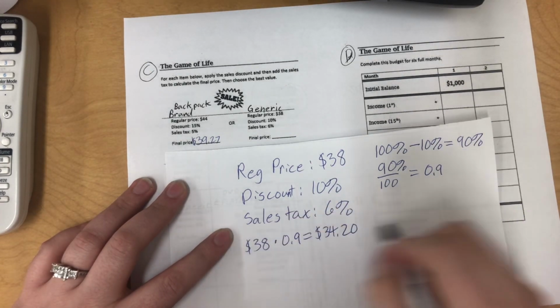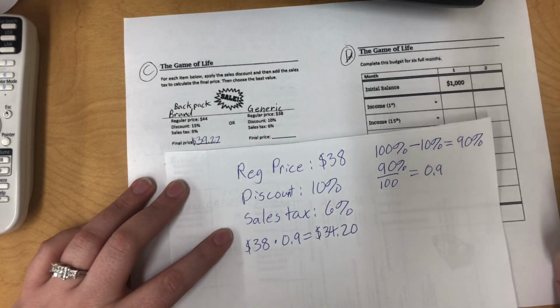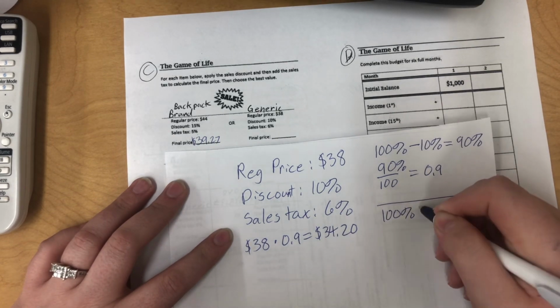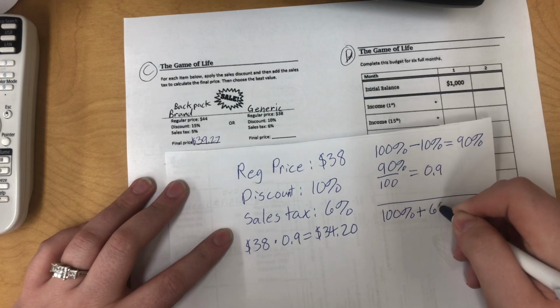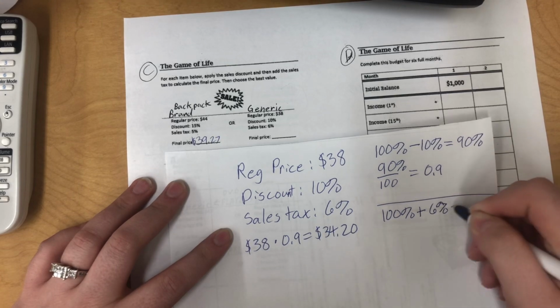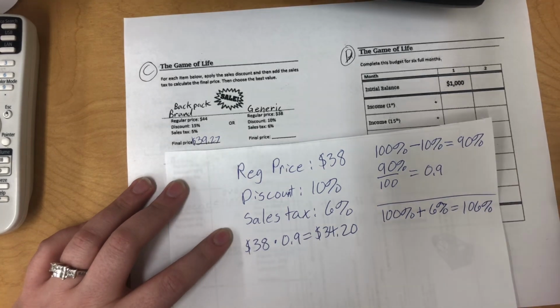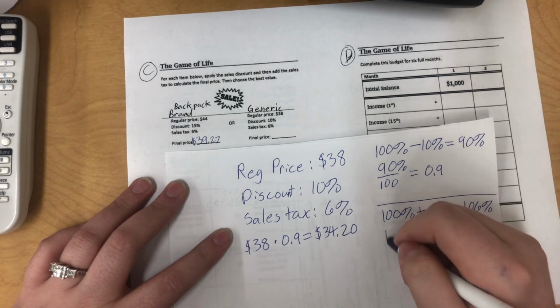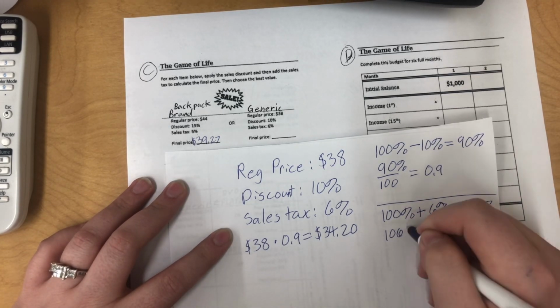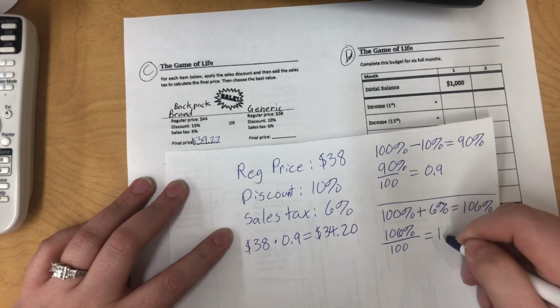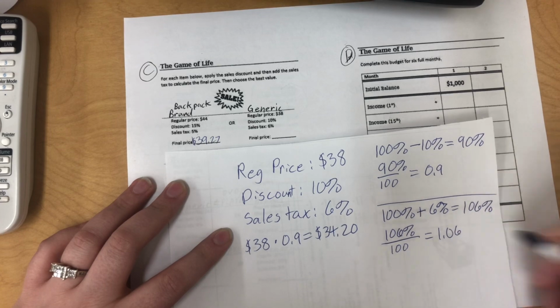Now I'm going to work on sales tax. Remember, sales tax increases the price. So I'm going to do 100% plus 6%, and that's going to give me 106%. Now I'm going to convert that to a decimal. 106% divided by 100 gives me 1.06.